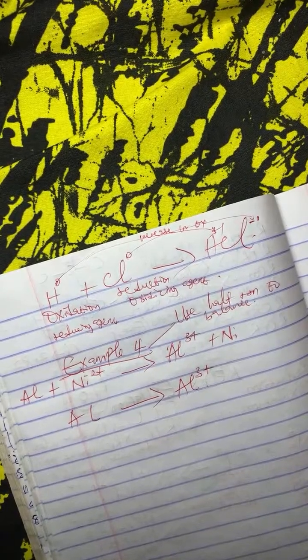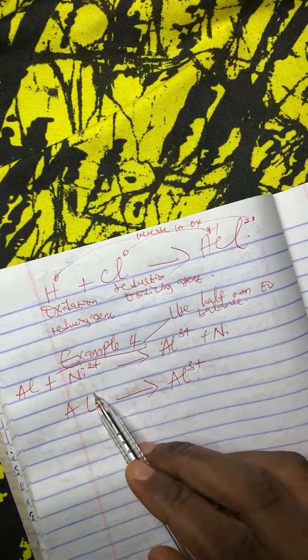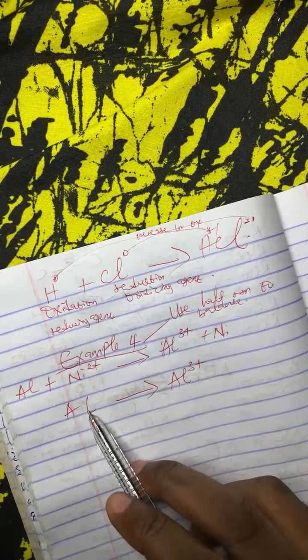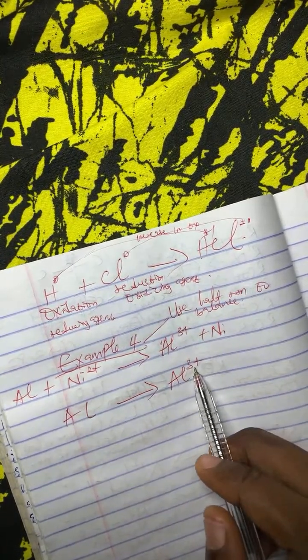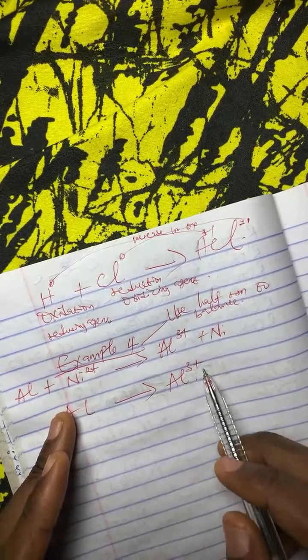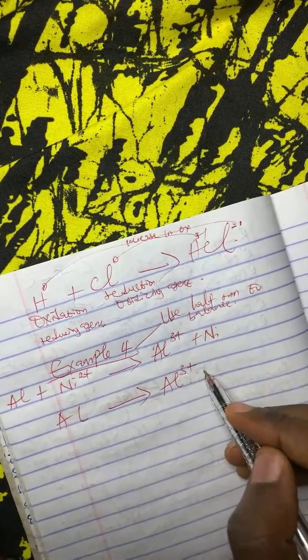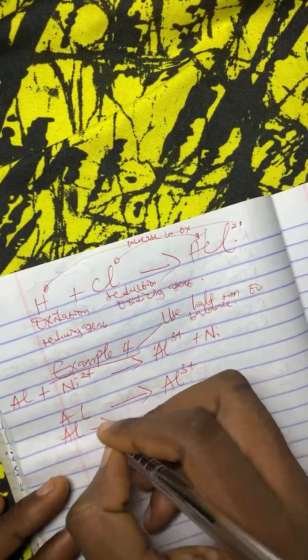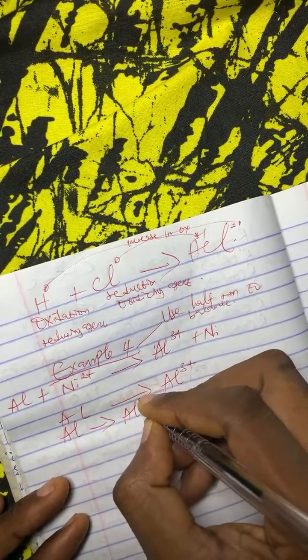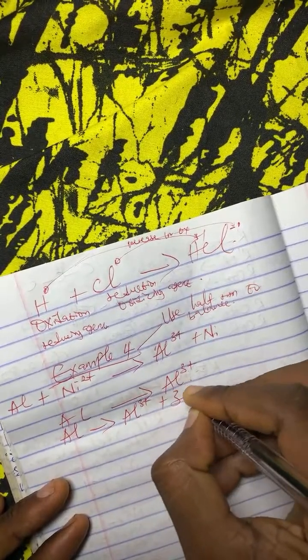So for us to, because here the charge is 0 and here it is 3+, we have to make this 3+ become 0 so that it will also be 0. So what we are going to do is subtract 3 by adding 3 electrons. So we are going to say Al will give us Al3+ plus 3 electrons.